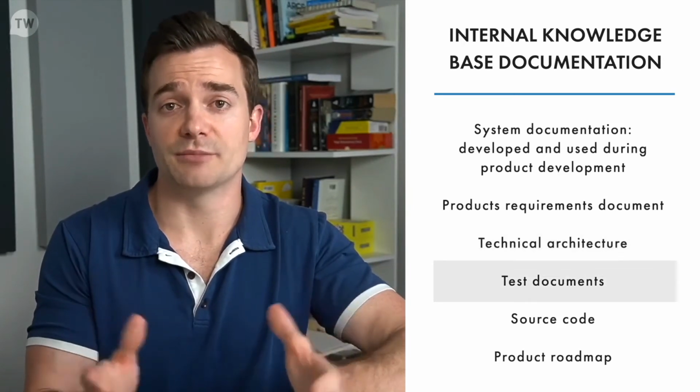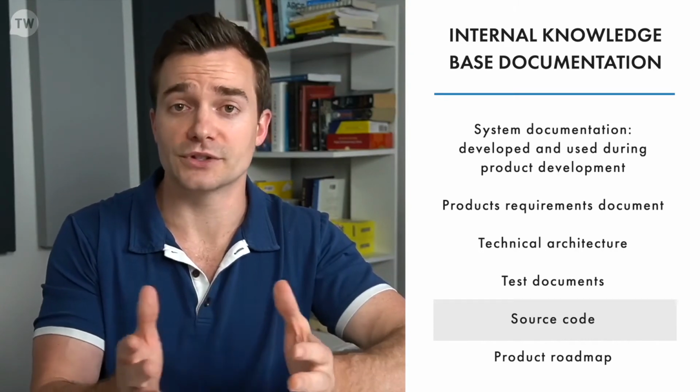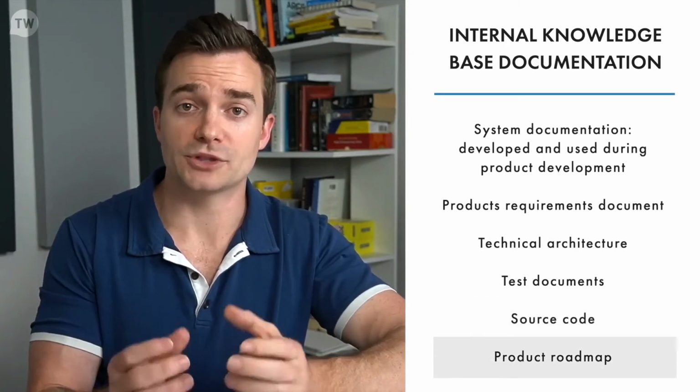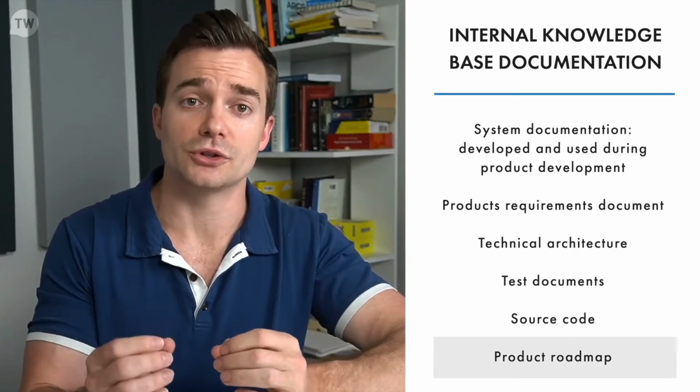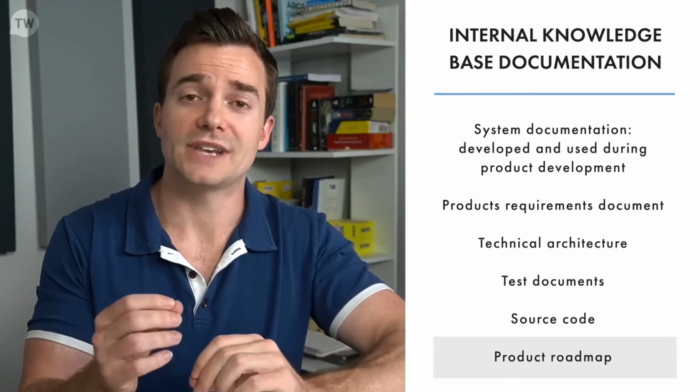And then you have test documentation. This contains detailed results of testing that the product has gone through. And source code. This is especially relevant for software products and contains all the source code for the software. And we have product roadmap, which contains a plan of action for how a product or solution will evolve over time. It serves as a guide for both business and technical teams.